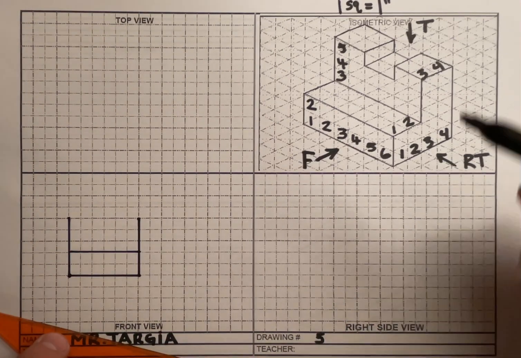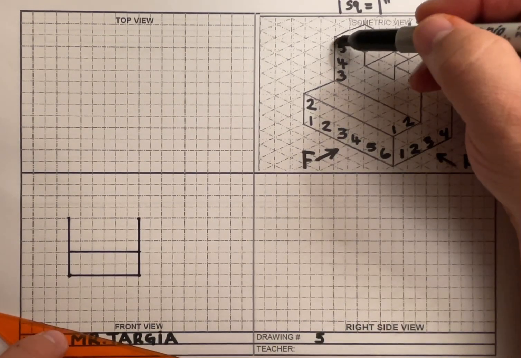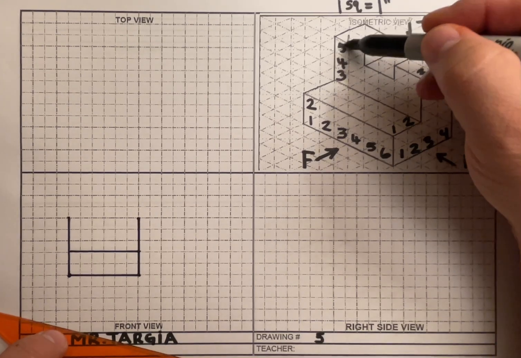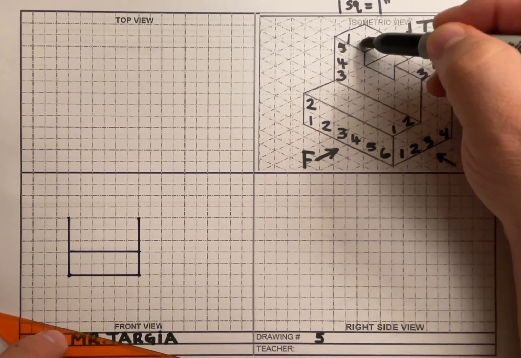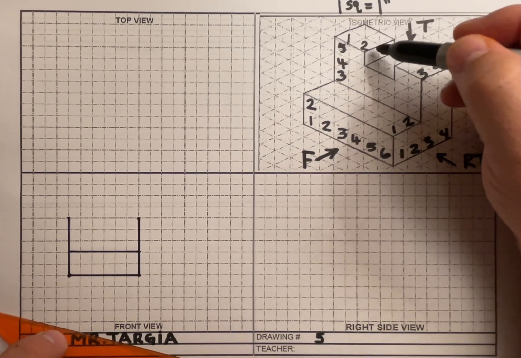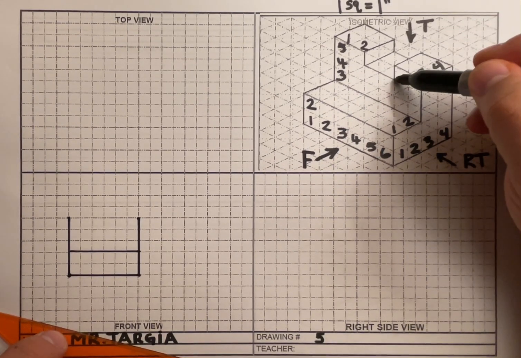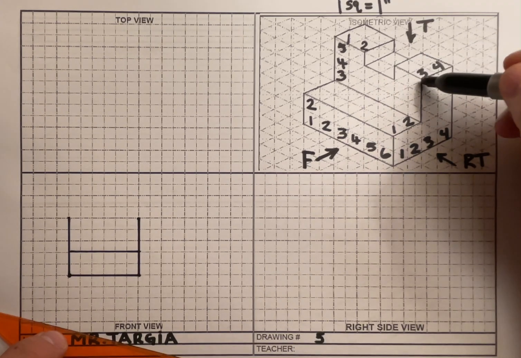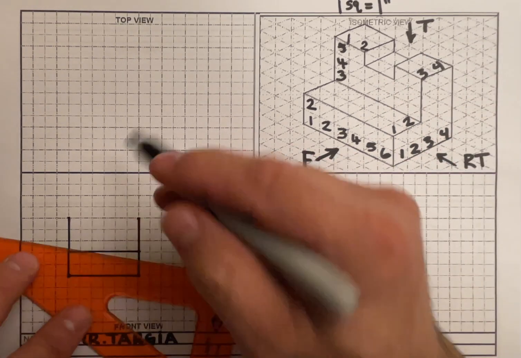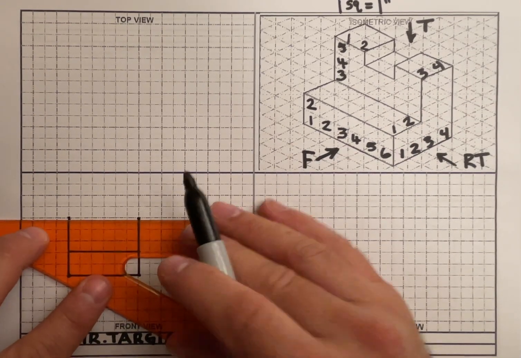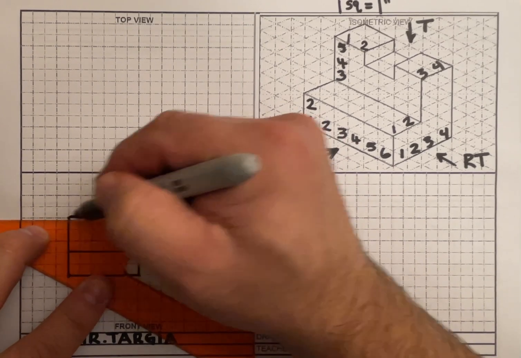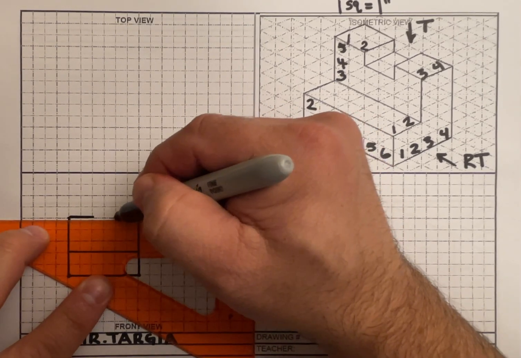Just like so. Now on the top of this here, I'm going to come across 2. This is 1, 2, and then I'm going to drop down 1. I'm going to go over 2, up 1, and over 2 to the right. So I'm going to do that all at once. I'm going to put these 2 in place first.